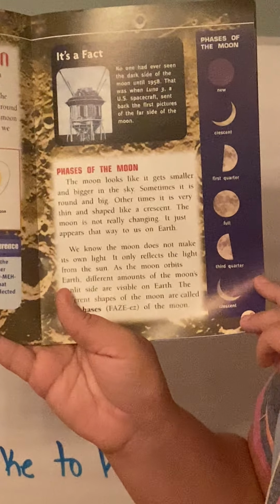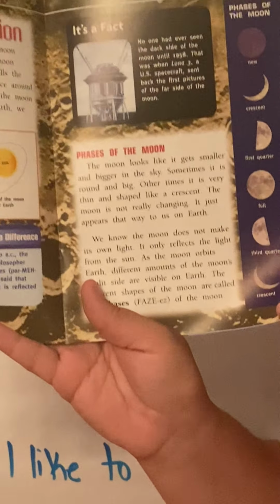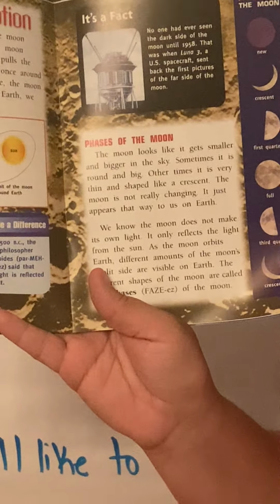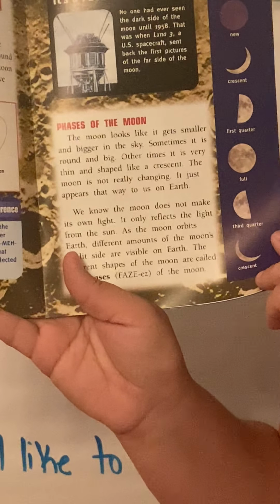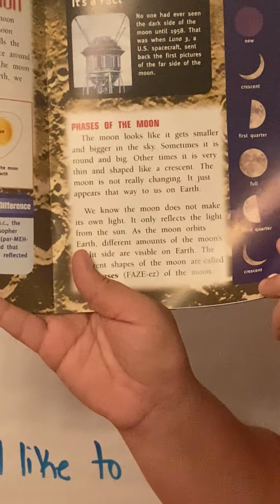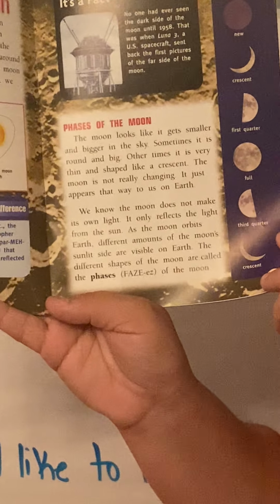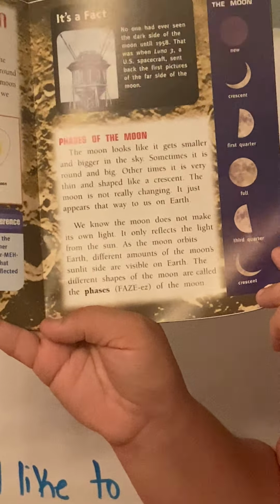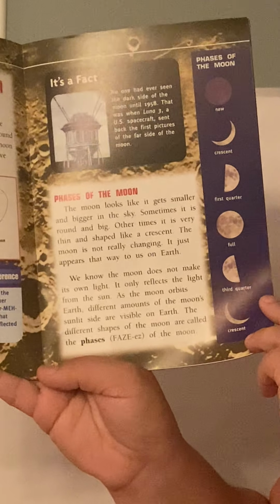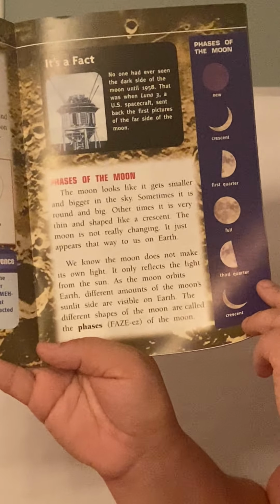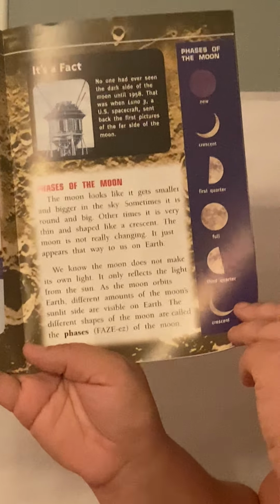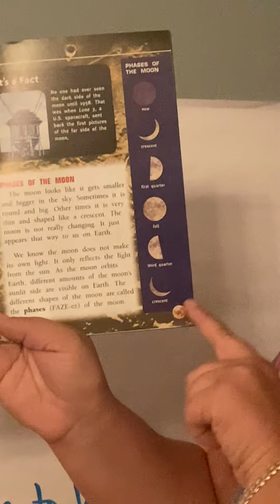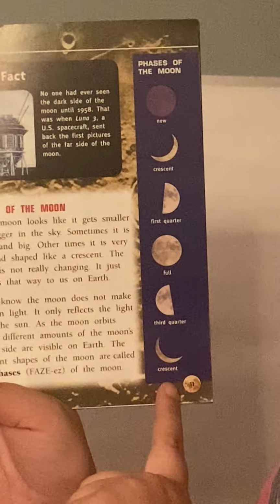Phases of the moon. The moon looks like it gets smaller and bigger in the sky. Sometimes it is round and big, other times it is very thin and shaped like a crescent. The moon is not really changing. It just appears that way to us on Earth. We know the moon does not make its own light. It only reflects the light from the sun. As the moon orbits Earth, different amounts of the moon's sunlit side are visible on Earth. The different shapes of the moon are called the phases of the moon. And if you look right here, these are the different phases.